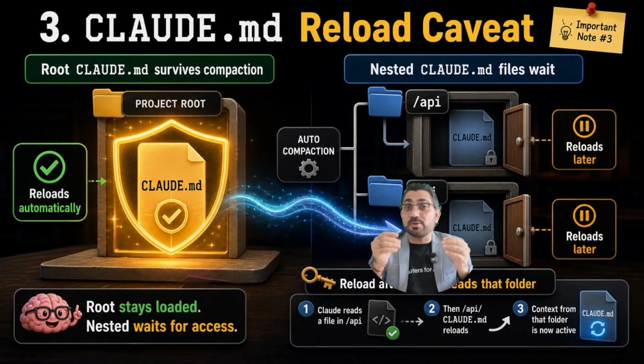But what about your nested CLAUDE.md files in your subdirectories? Yeah, there are so many CLAUDE.md files. Those don't reload automatically until Claude reads a file in that directory again. Please note this. So moral of the story: don't wait for auto compaction to save you. Use /context to monitor, use /compact proactively, and start fresh sessions for unrelated work.